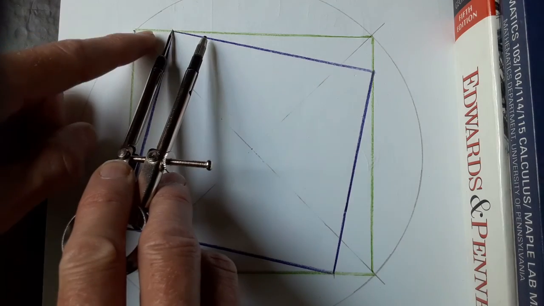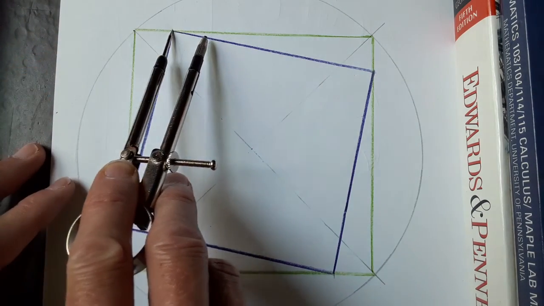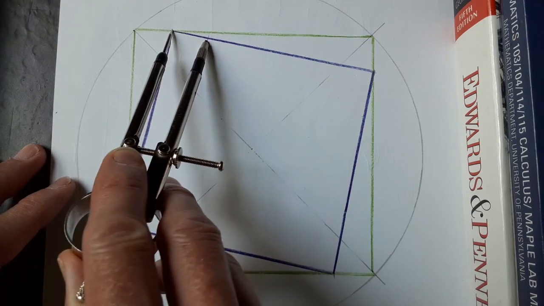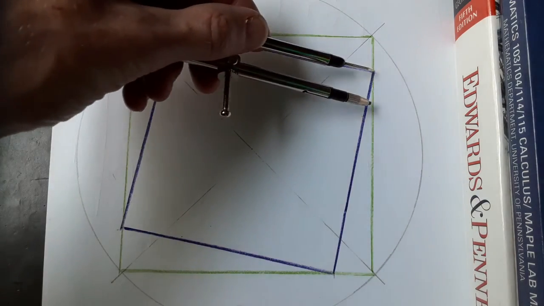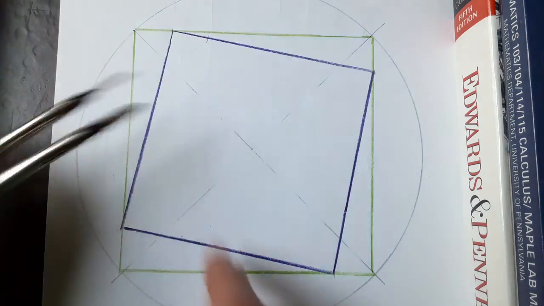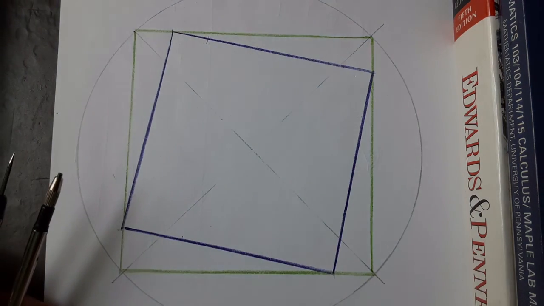We will put the pointed end at the vertex and use the scribe to create a small arc, and we will continue around the square doing the same, and then we will connect those arcs.